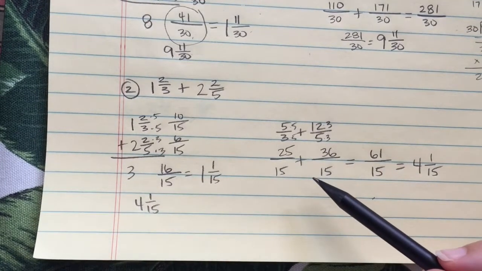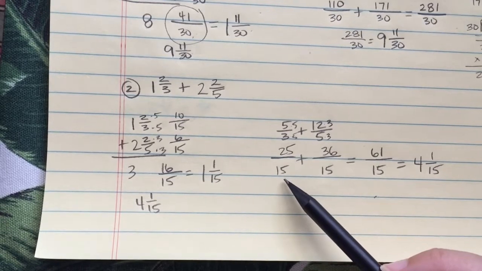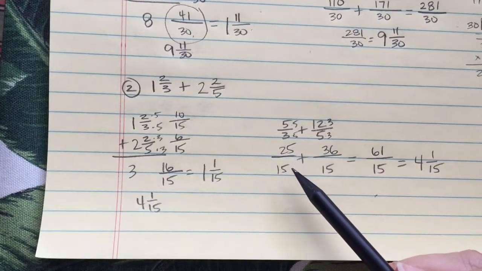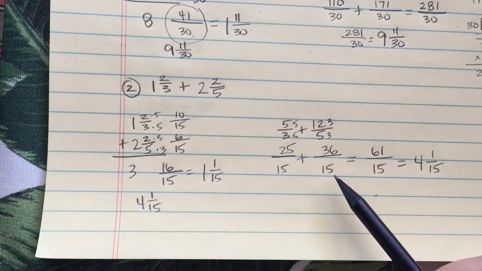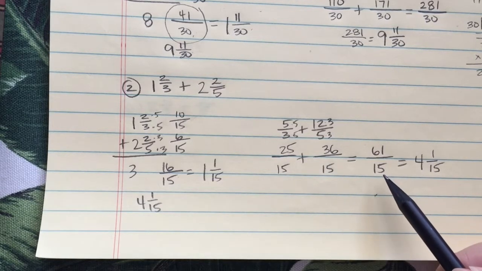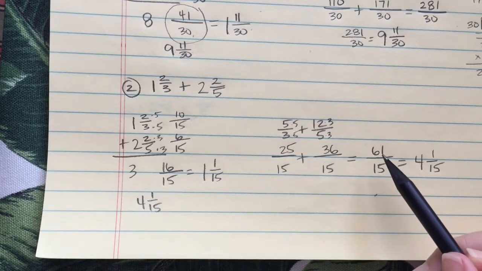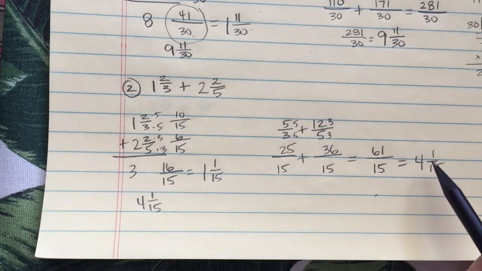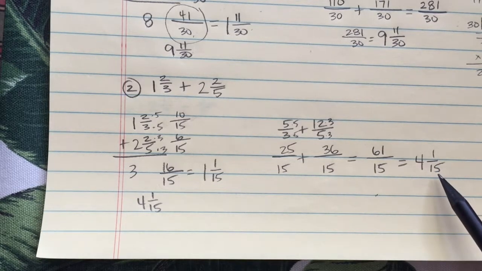If you did it the improper way, still same common denominator, should have ended up with 25 over 15 plus 36 over 15. That got you 61 over 15. 15 goes into 61 4 times with 1 left over. Denominator stays the same. Okay?